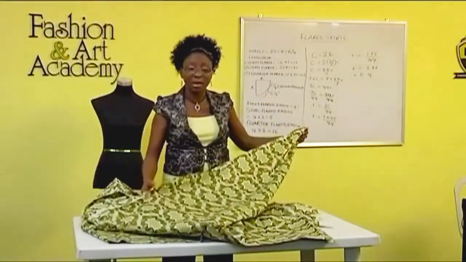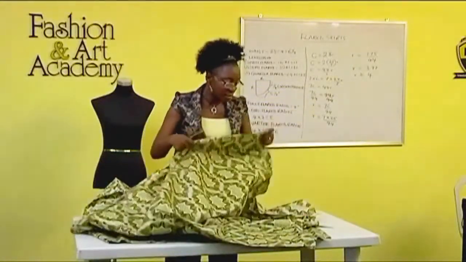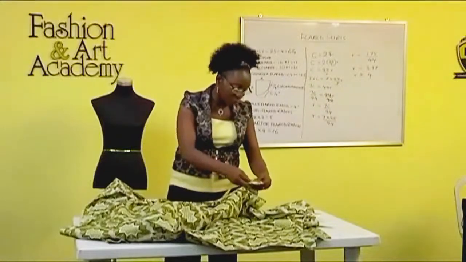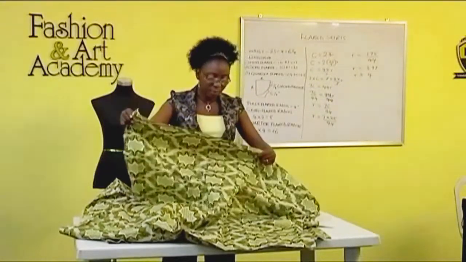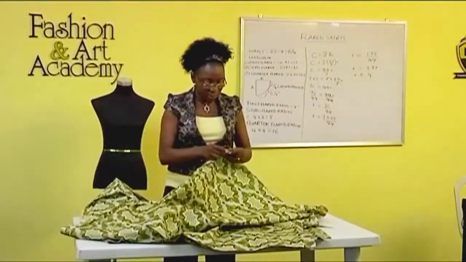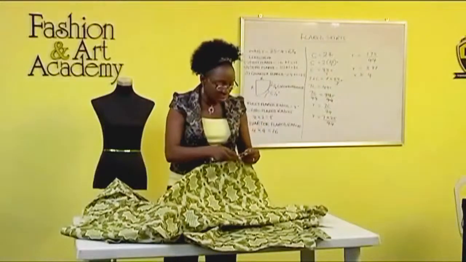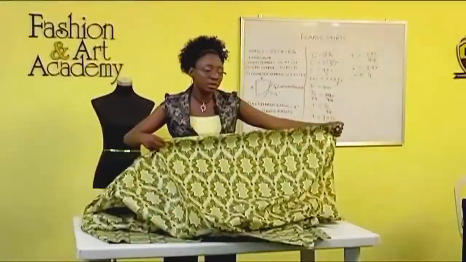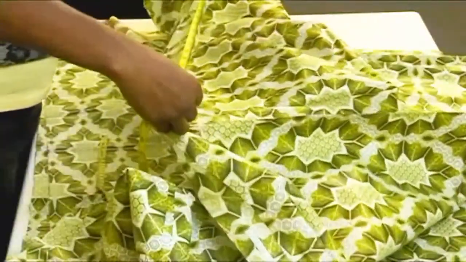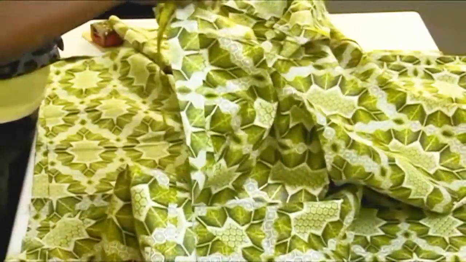I'll just add a little extra, just for exigencies, or just to be sure that you don't have a problem. Because at times the way fabric is woven, it could be woven in a very funny way, so you're not sure whether you would have the same measurements on both sides. So you need to measure. I'll just add 2 inches. That will give me 44 inches. So I have 44 inches here.